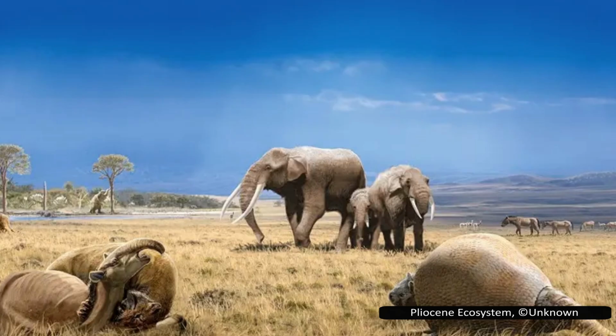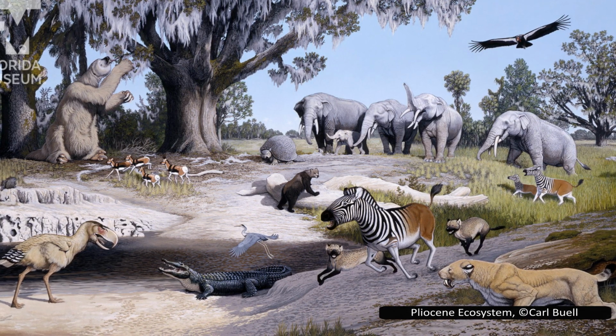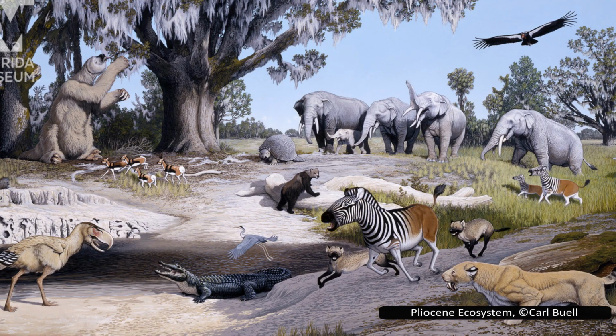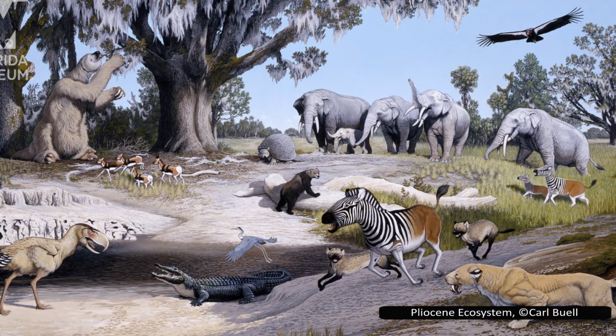Other groups, like hyenas and bears, also gained ground, particularly in Eurasia. These shifting predator communities helped reshape food webs and influenced how herbivore populations responded to the evolving climates and landscapes of the Pliocene and Pleistocene.